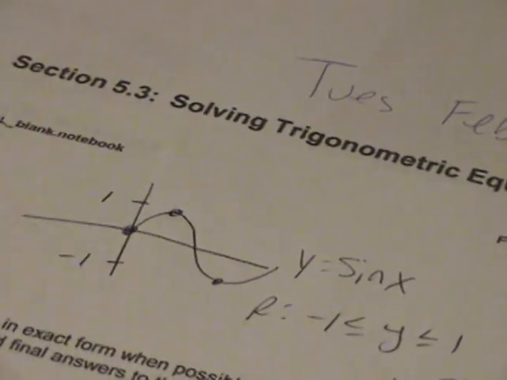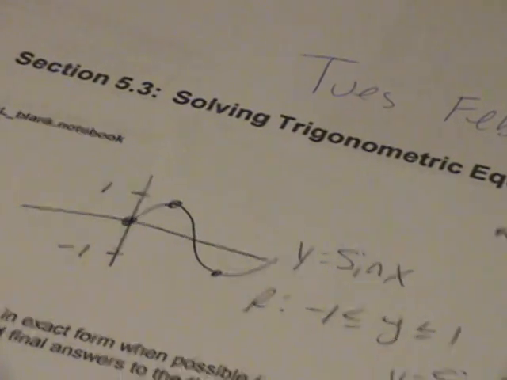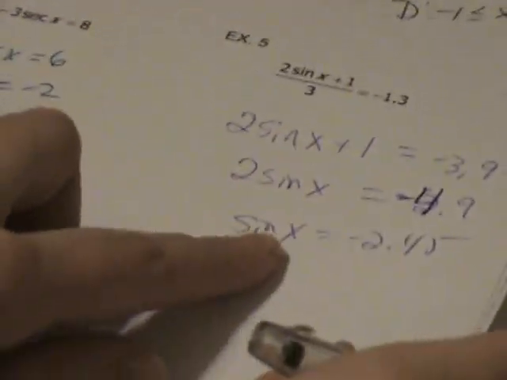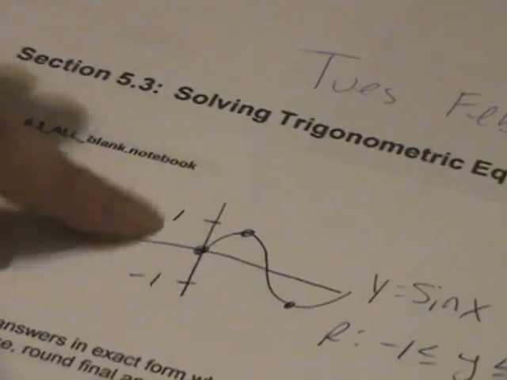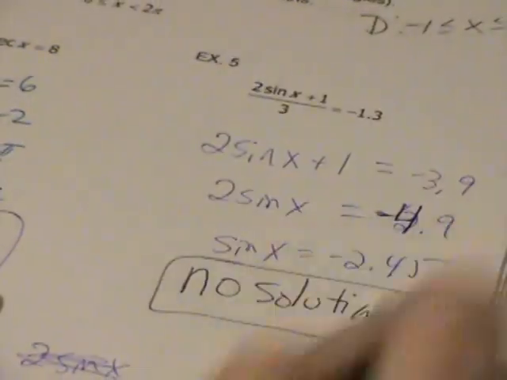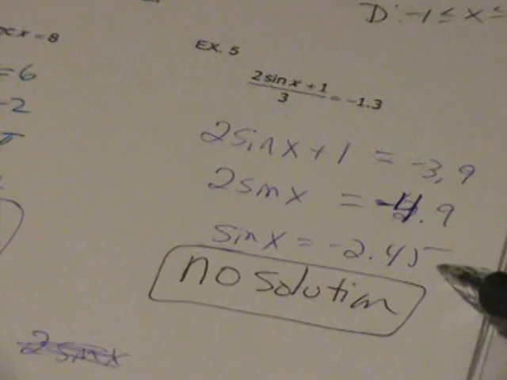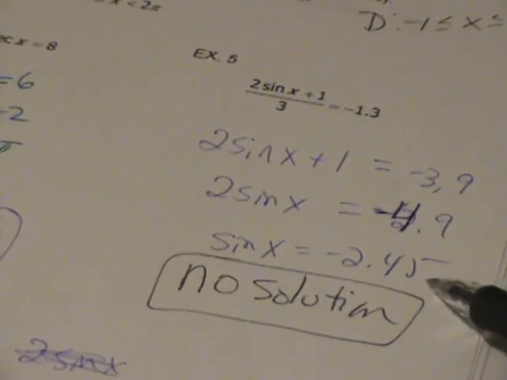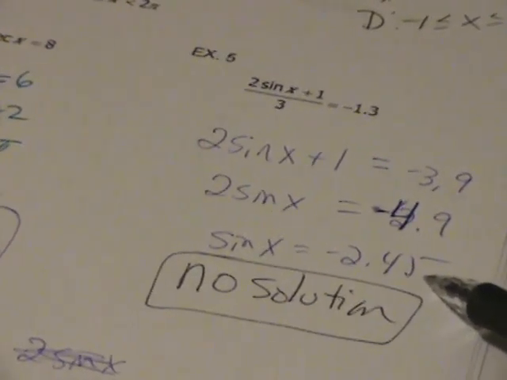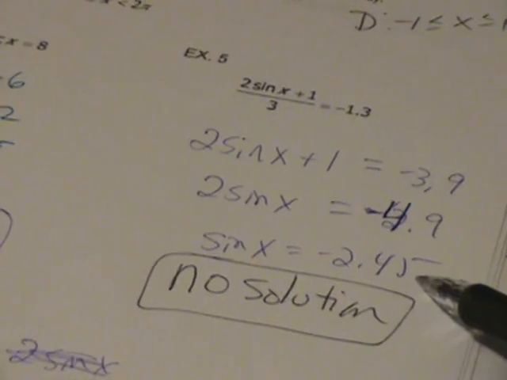When I'm solving, I'm looking for the x. I'm looking for what x value gives me this y value. My y values max out at 1 and negative 1. So this would be no solution. How did I know it's no solution? Two ways. Number 1, this is out of the range. Number 2, I typed it in the calculator and it said no good. It said non-real calculation.